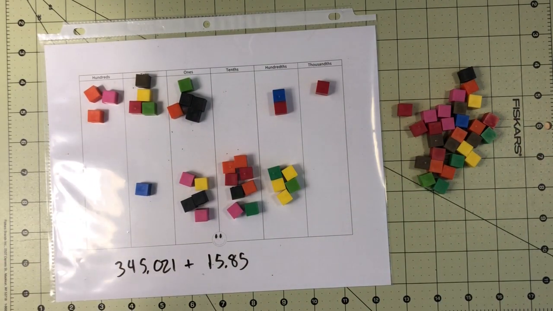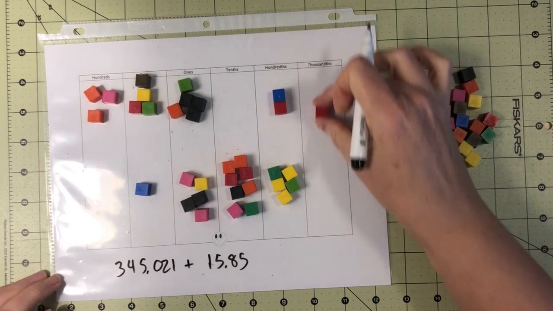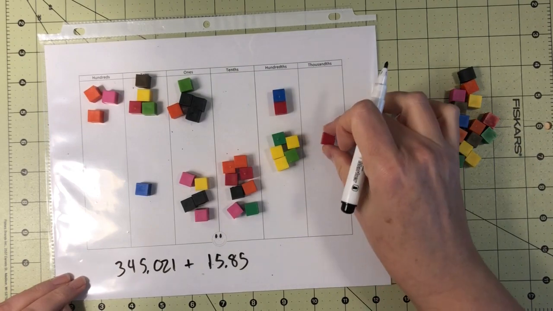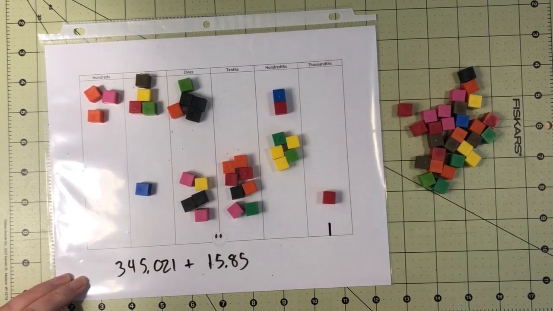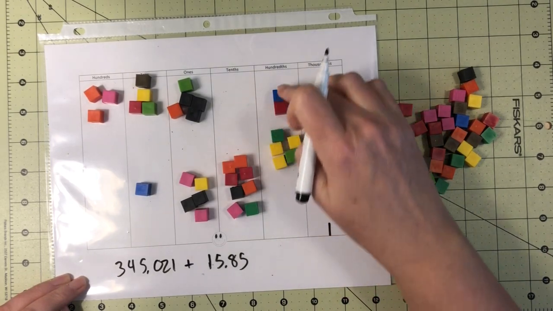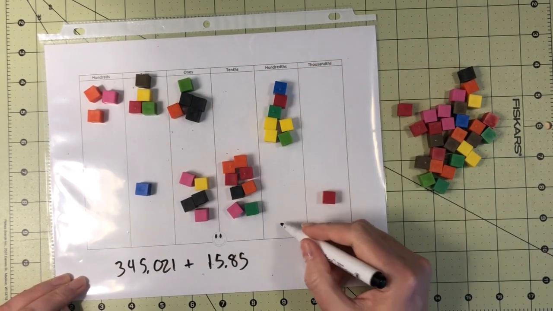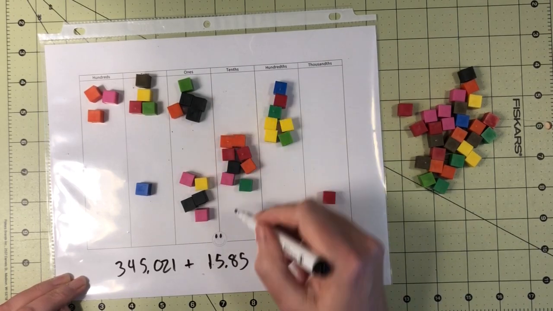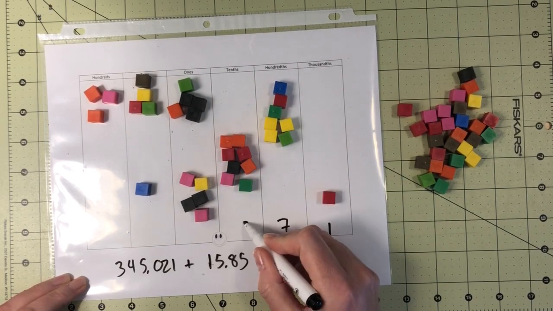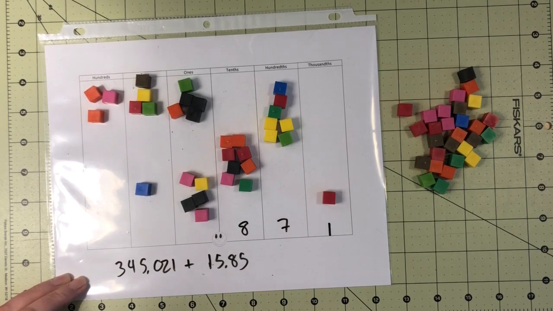So now I'm just going to add these up just like we've done in the past. So I only have 1 thousandth here, so I have a 1 here. I'm going to mush them all together. Great. I've got 1, 2, 3, 4, 5, 6, 7 hundredths. Okay, in my tenths column, I've got 8. Okay, good. So far, so good.